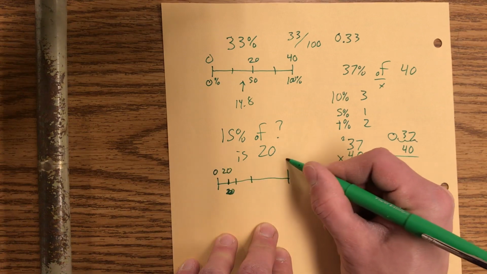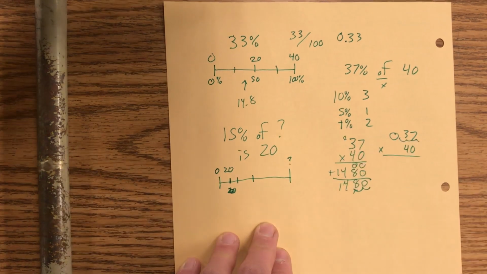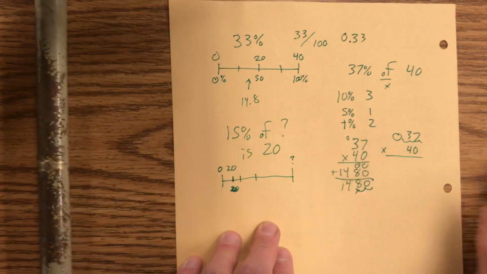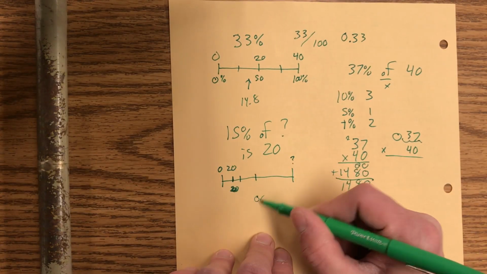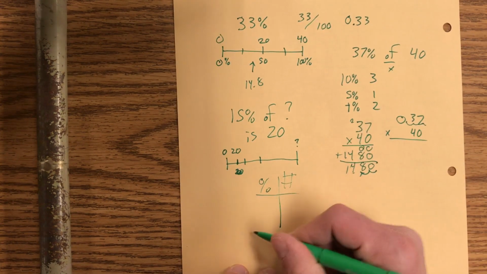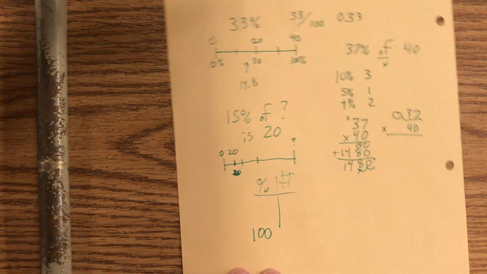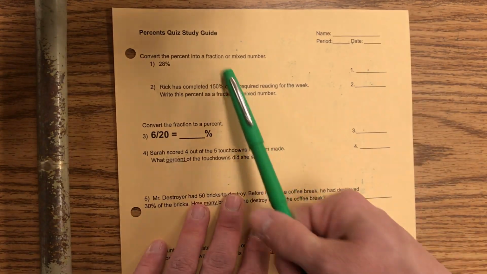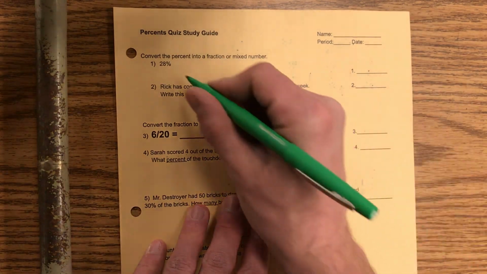So what would the whole thing be? And if you make this, it'll really help you to figure out, am I even close? And we'll talk about that strategy in a second. Essentially, the best one we're finding is a ratio table where you go down and then back up to 100% of your total. All right, so without further ado, convert the percent into a fraction or mixed number.